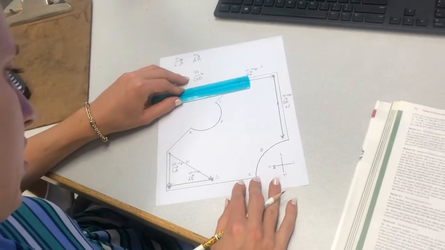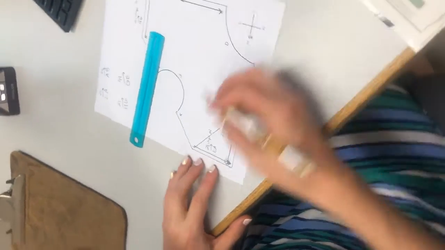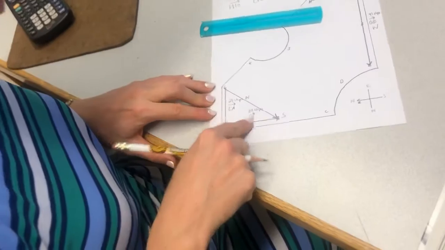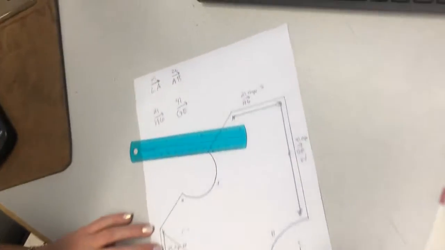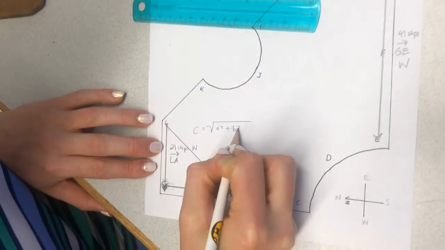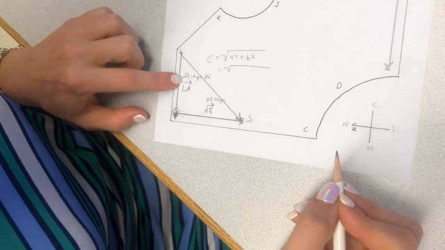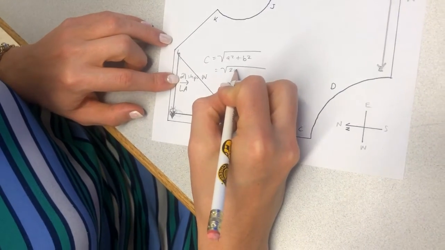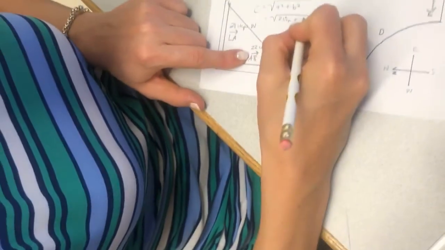Okay. Can we calculate this? Well, that's a hypotenuse, isn't it? It sure is. So we could do a squared plus b squared and get c squared. So c equals the square root of a squared plus b squared. So a squared is this one right here. 21 steps squared plus 22 steps squared.